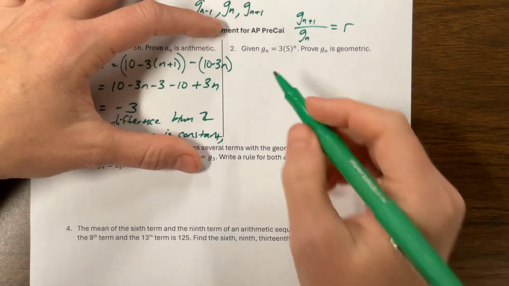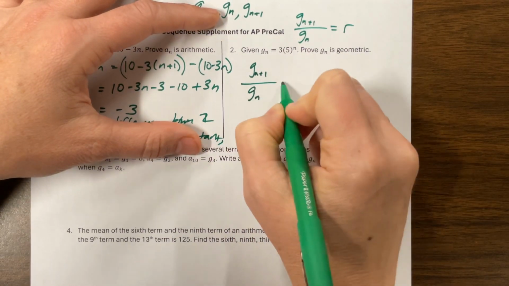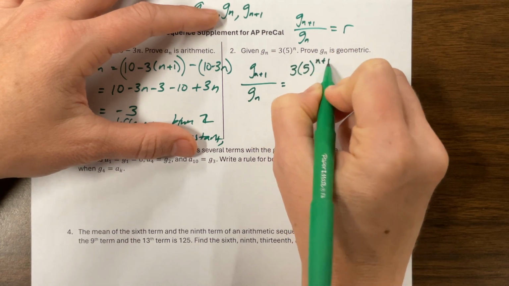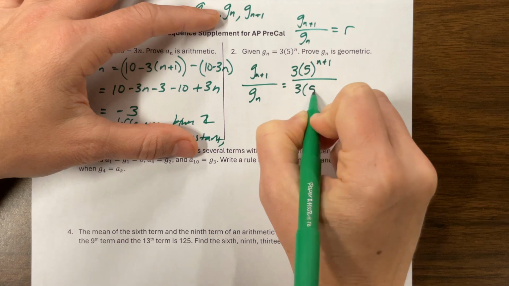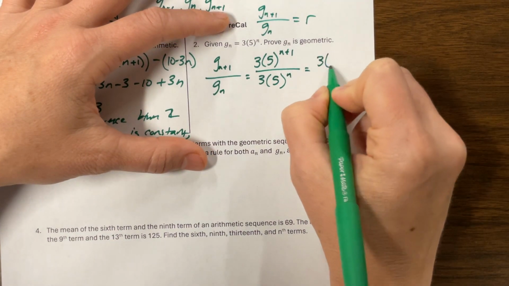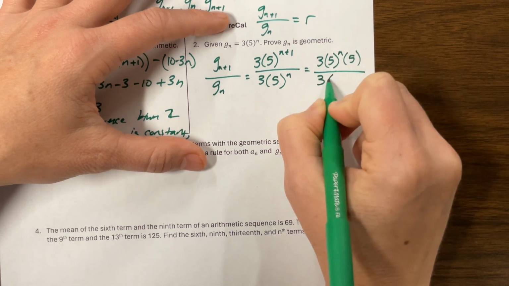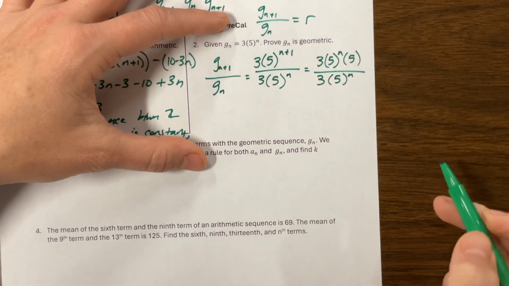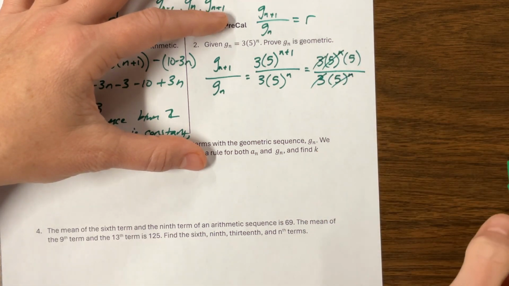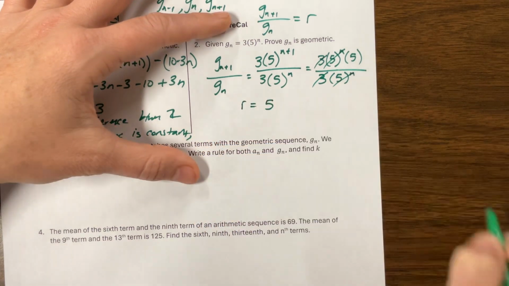So then we have g sub n plus 1 divided by g sub n. Let's see what that gives us. That gives us 3 times 5 to the n plus 1 divided by 3 times 5 to the n. Let's rewrite this a tiny bit: 3 times 5 to the n times 5 to the 1, over 3 times 5 to the n. What cancels? Well, 3 divided by 3 is 1. 5 to the n divided by 5 to the n is 1. And we're left with the ratio is positive 5.